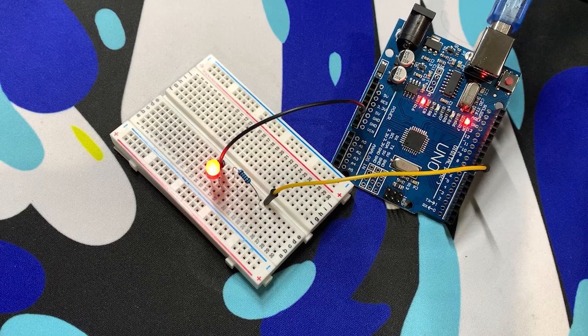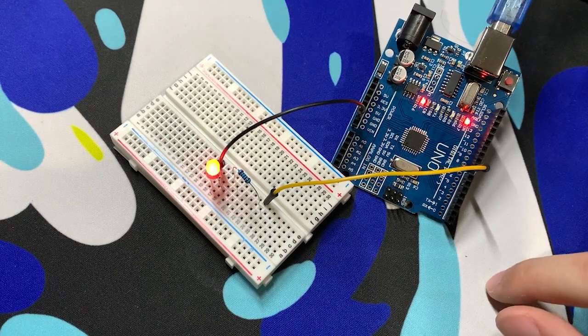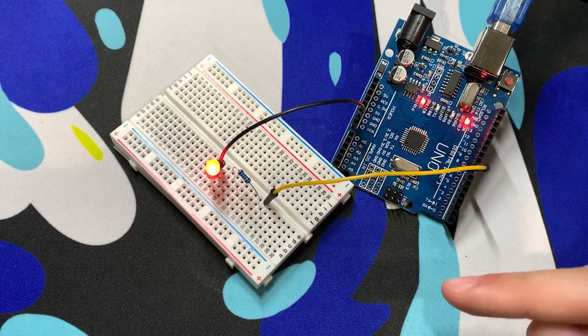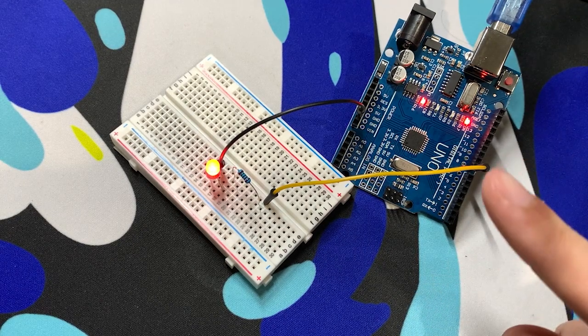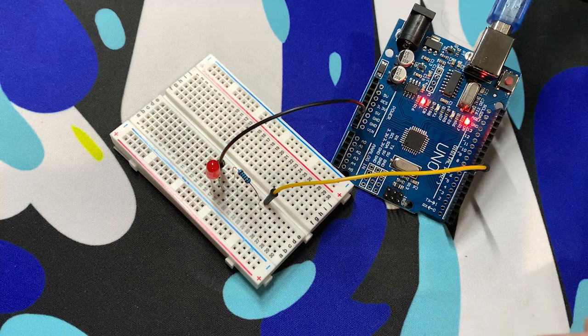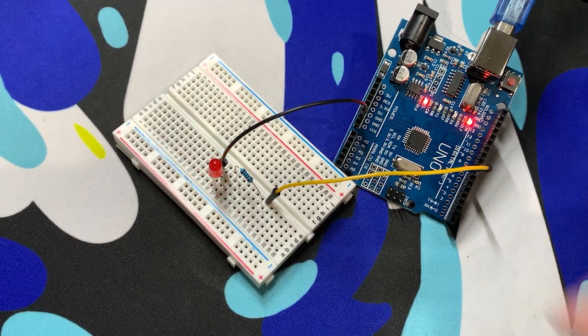All right, pretty simple, but as you can see, we've told the Arduino: talk to pin 8, send a signal out to the LED, turn the LED on for a second, turn it off for a second, and then it's running through the cycle of the void loop and doing this over and over again.